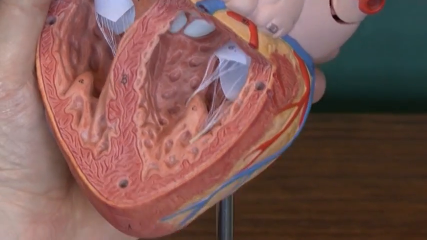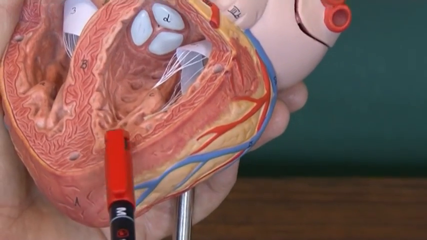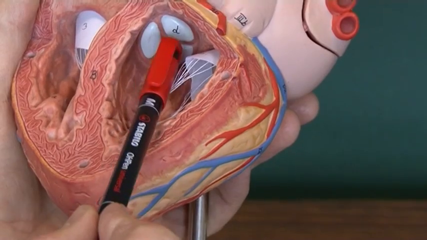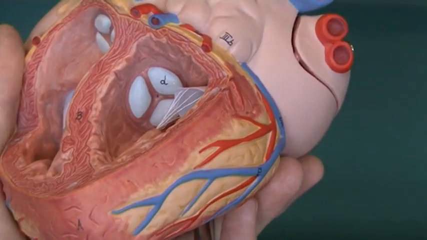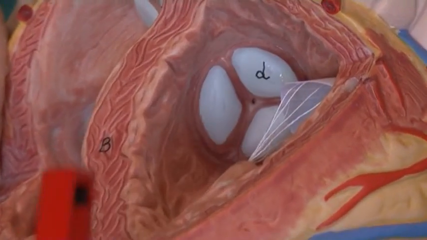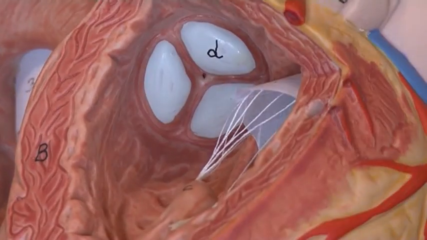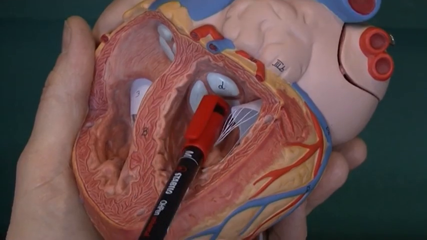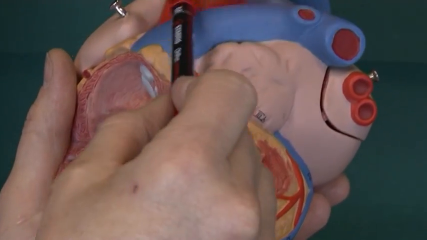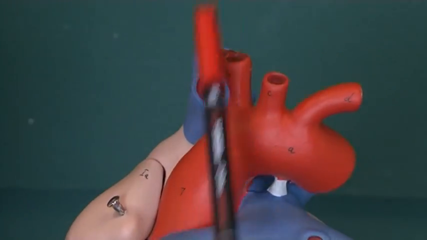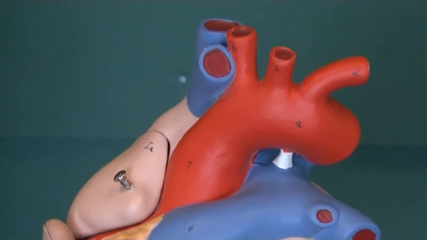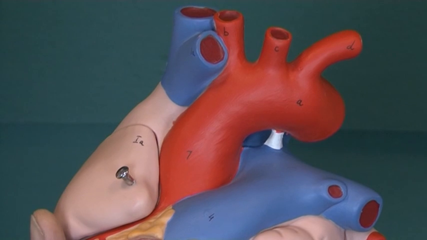And if I tilt this round, we can see that the left ventricle here is pumping blood through the aortic valve there, that we can see the cusps of, into the aorta, oxygenated blood being pumped from the left ventricle through the aortic valve into the aorta, going up to the brain, and of course this is carrying blood around all of the systemic circulation.